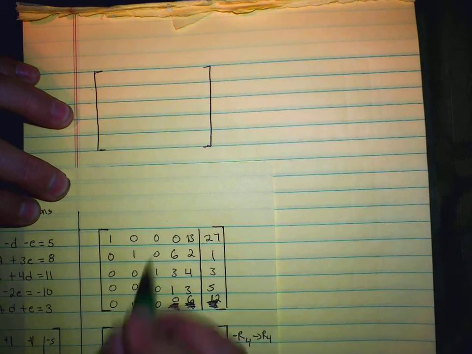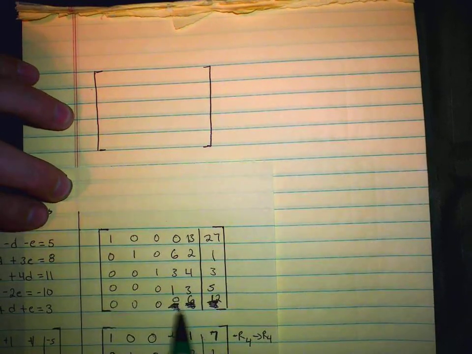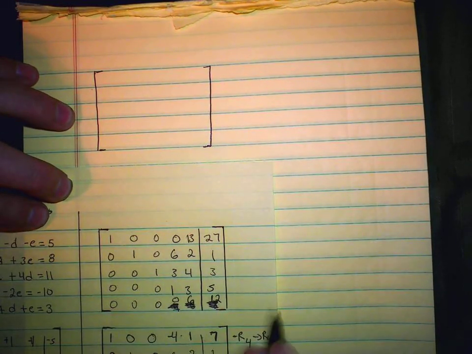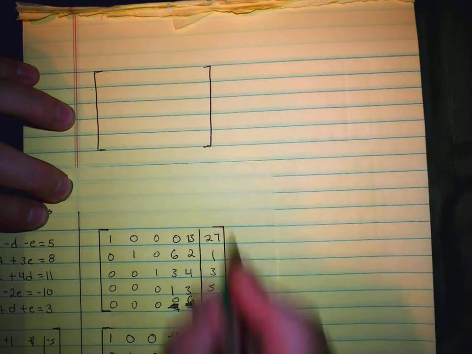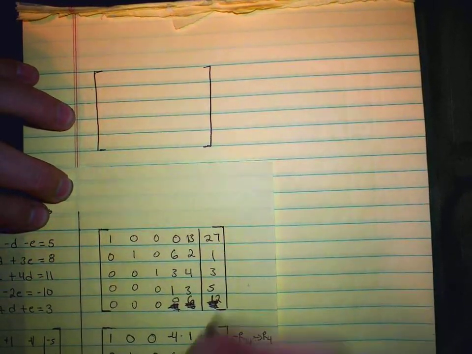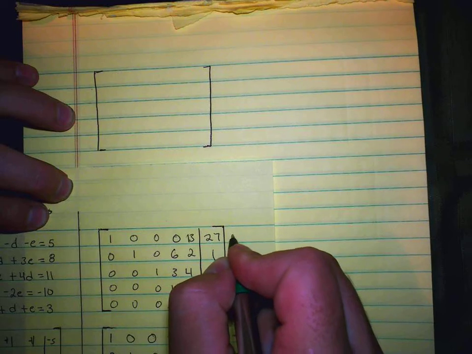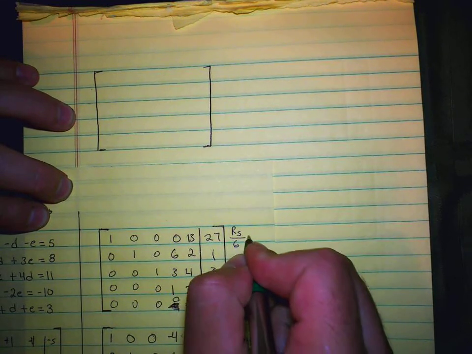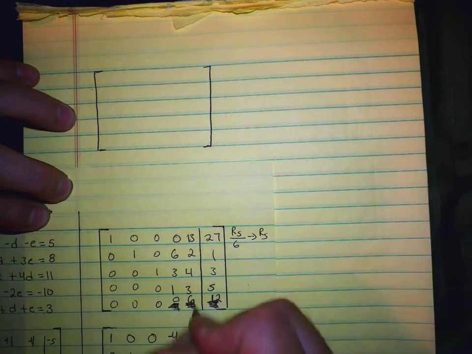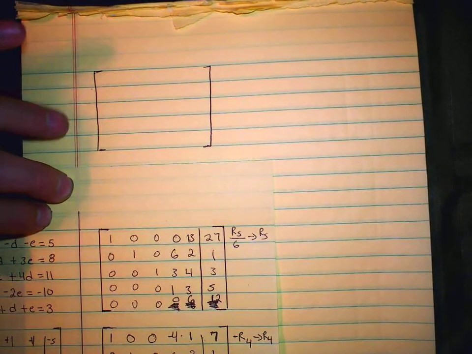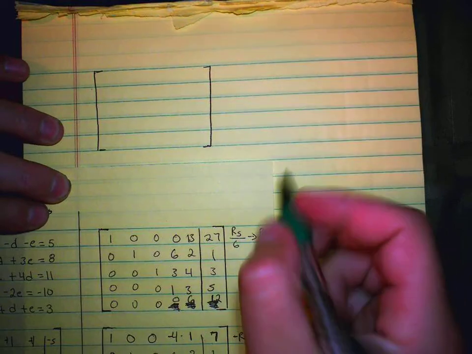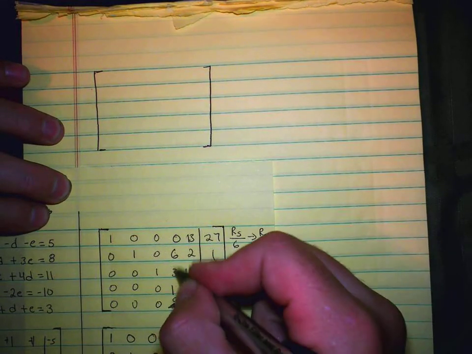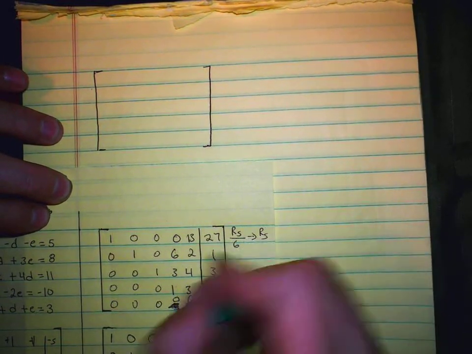Alright, so remember, the column's not going to change, column's not going to change, column's not going to change. What's going to change is what we tell it to change. So from here to there, what do I want to change? Well, first I want to say R5 divided by 6 and then change R5. That way I can have my 1 right there. That'd be awesome. Okay? And then I'm going to get rid of that 6 and that 3.